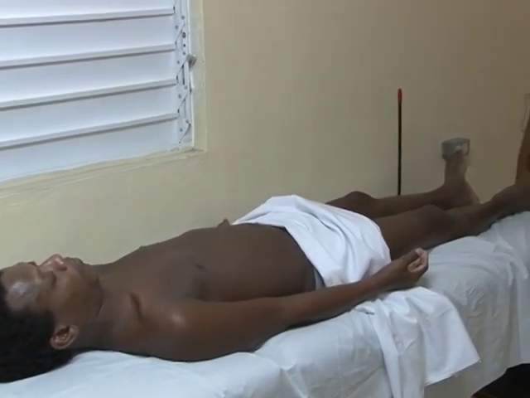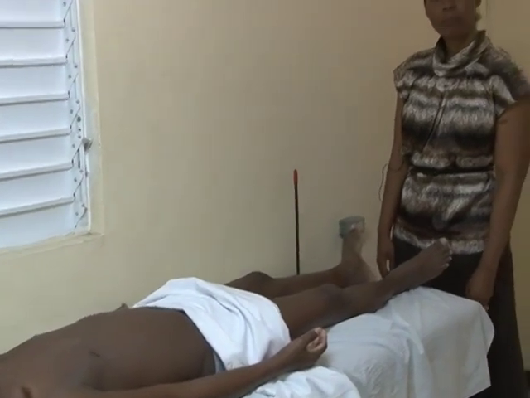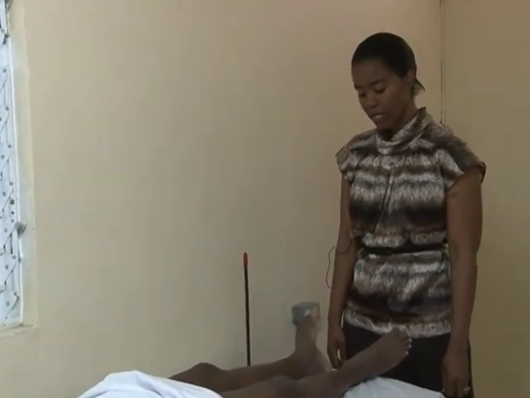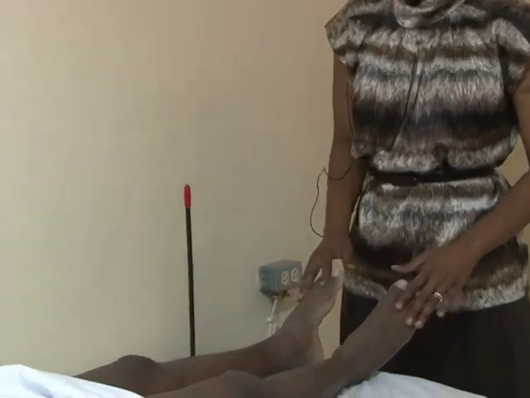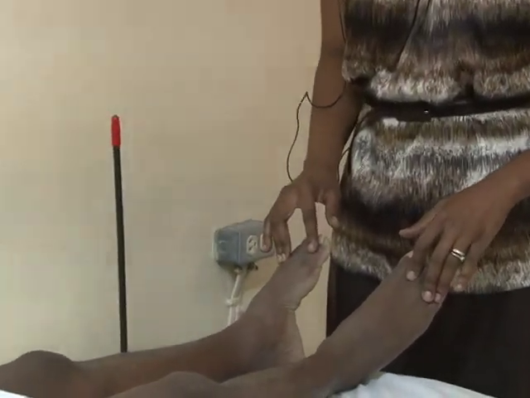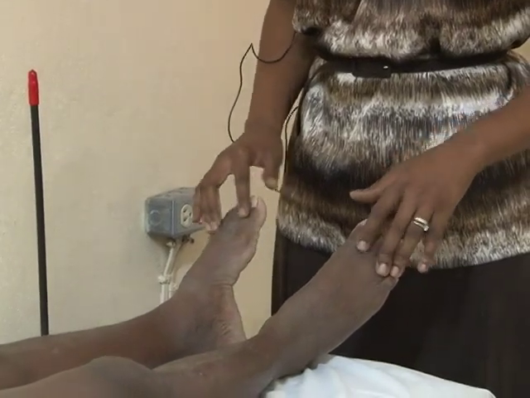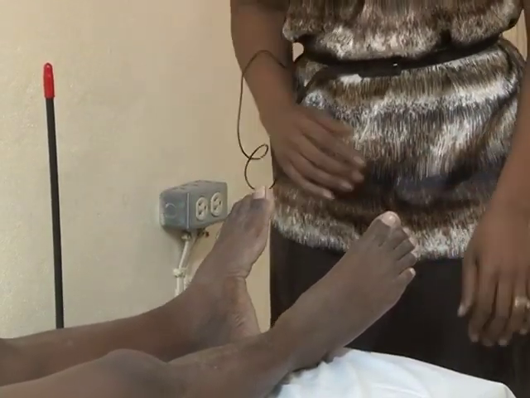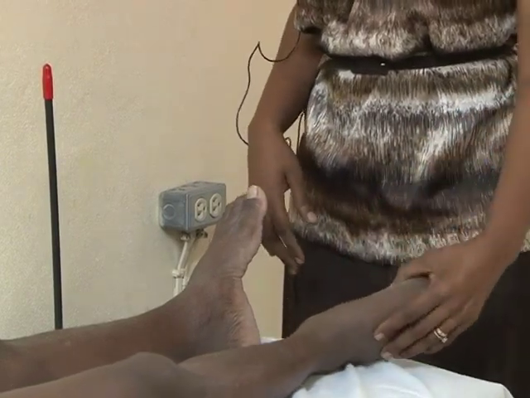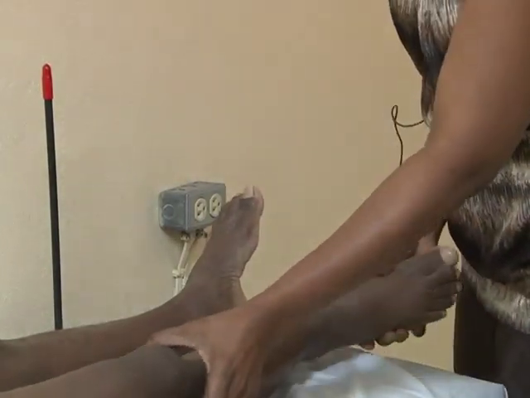We're also looking for the attitude of his limbs. In some patients, we may note bilateral foot drops, where the foot is plantar flexed. We may also see evidence of external rotation of the limb.